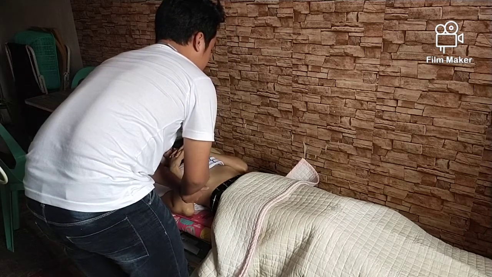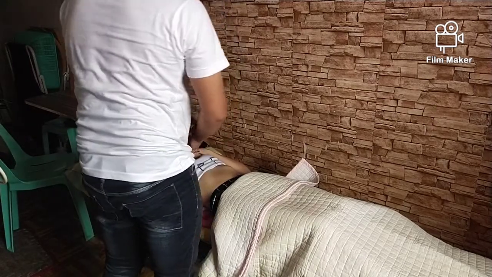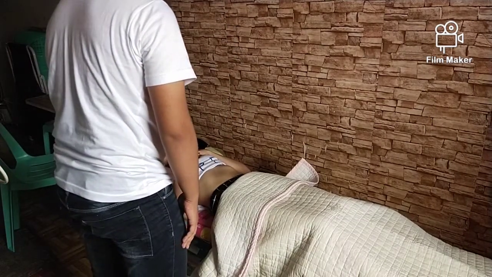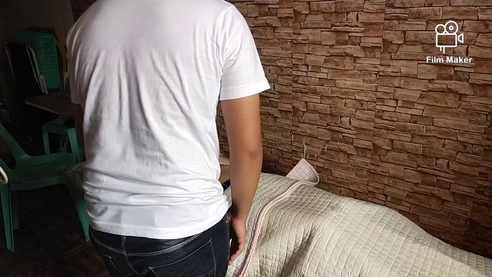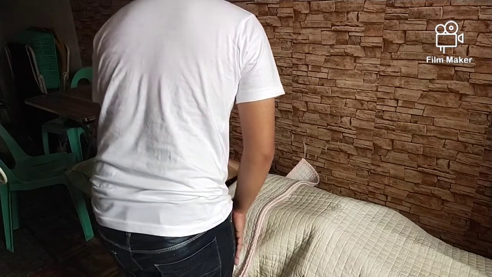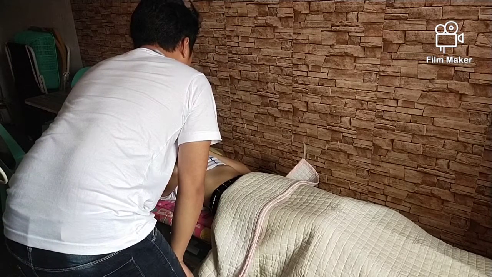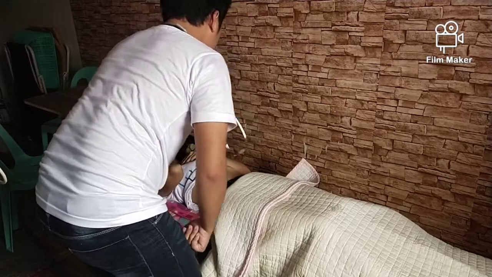Okay, skin temperature is good. And okay, the umbilicus, no bulges or mass.